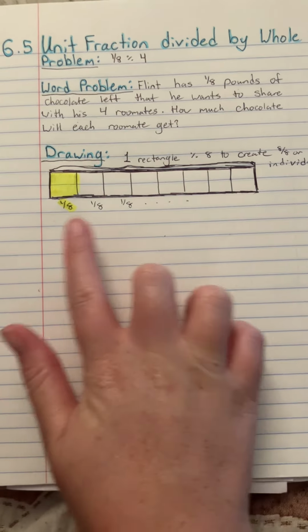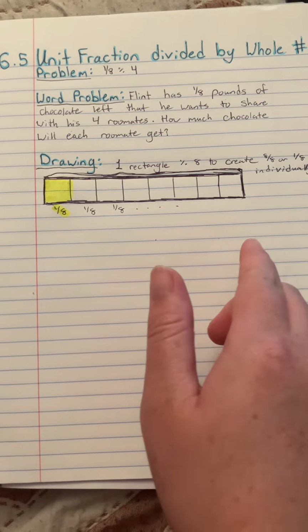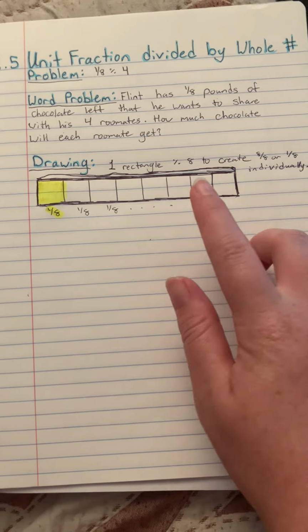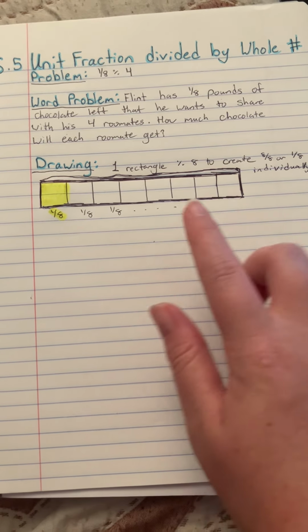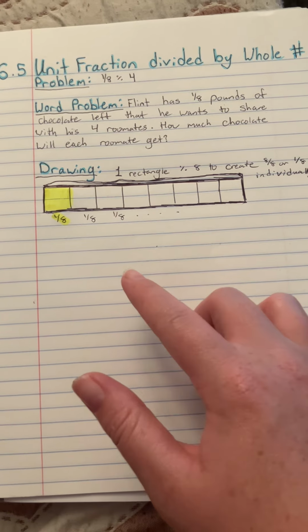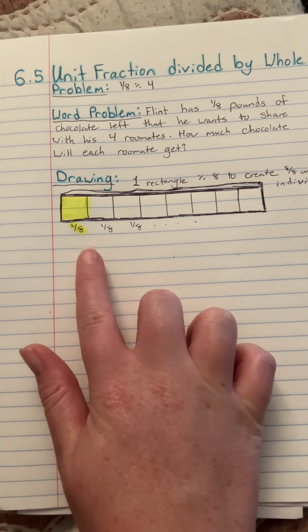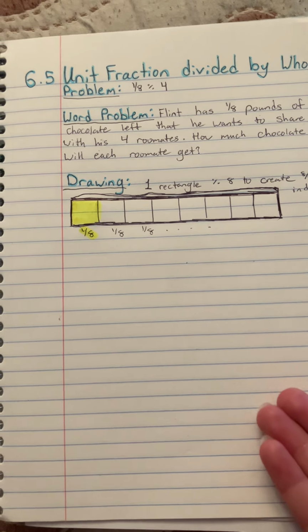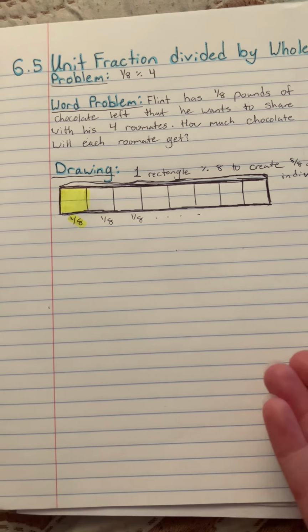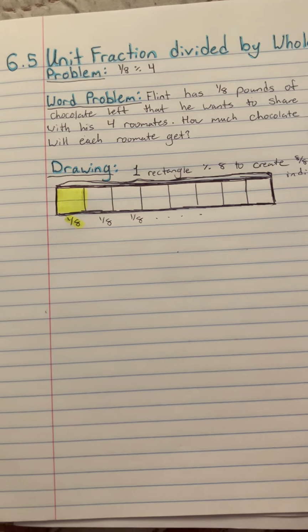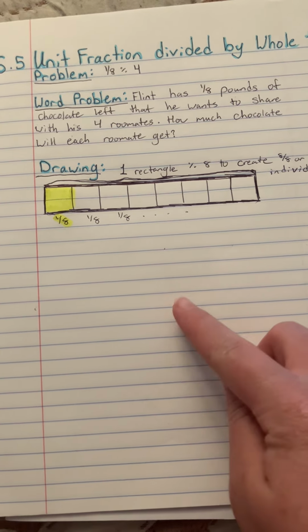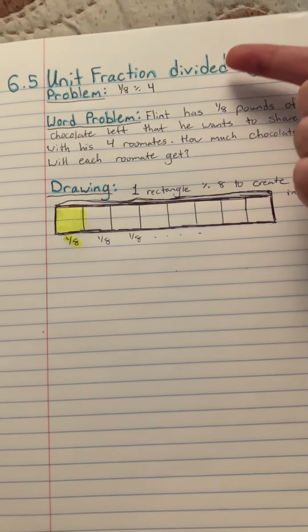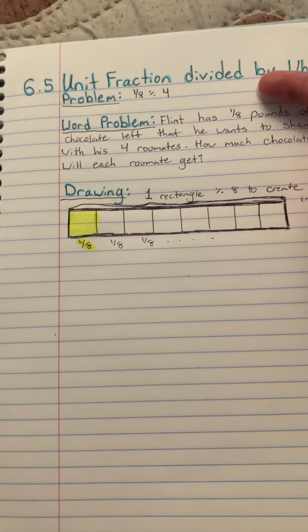So here's my drawing of a rectangle. I did one rectangle, which represents a whole, and I divided it into 8 to create 8/8, or 1/8 individually, and I labeled the 1/8 in yellow so that later on in the rest of my drawings we can tell which one is 1/8. So now in my next drawing, I'm going to do 1/8 divided by 4 because that is what the problem states, 1/8 divided by 4.